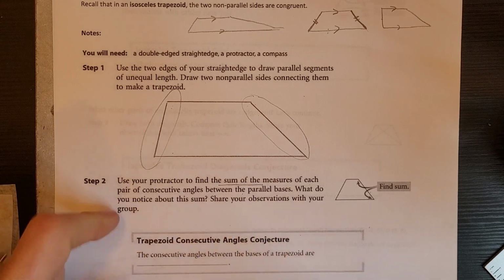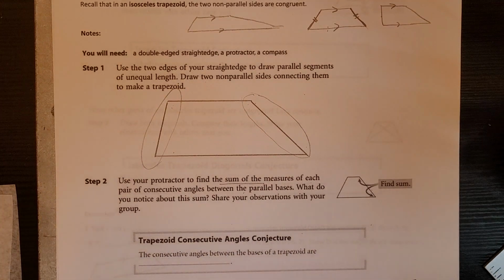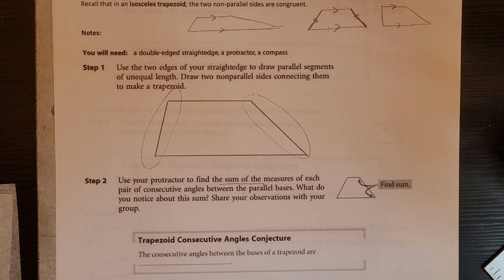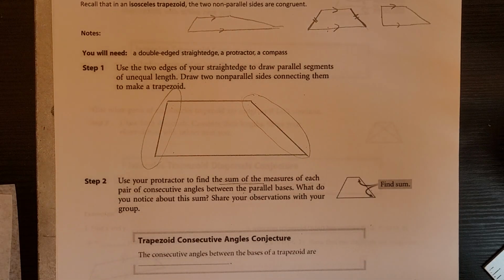So I'm going to go ahead and measure these angles, but pause the video. That way you don't have to watch me measure all these angles, and then we'll come back and take a look at the sum.